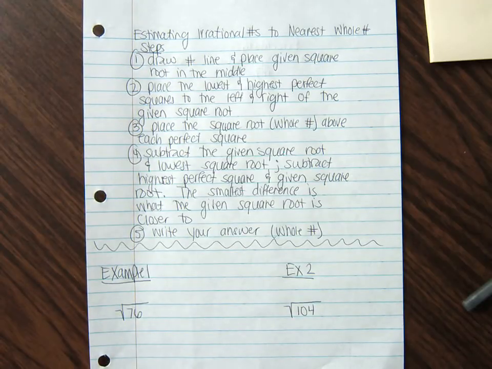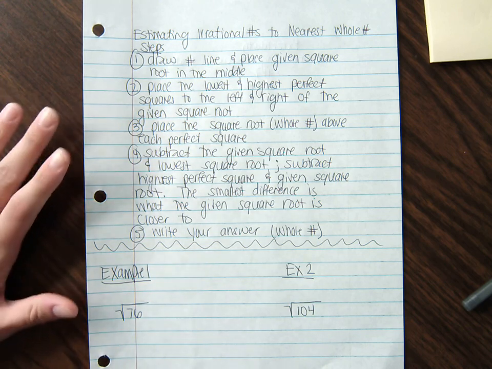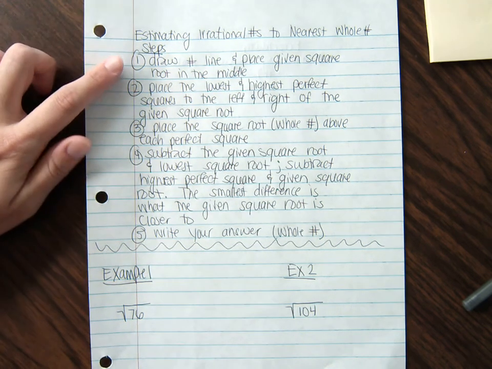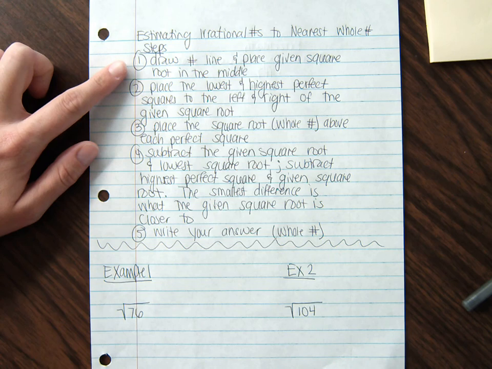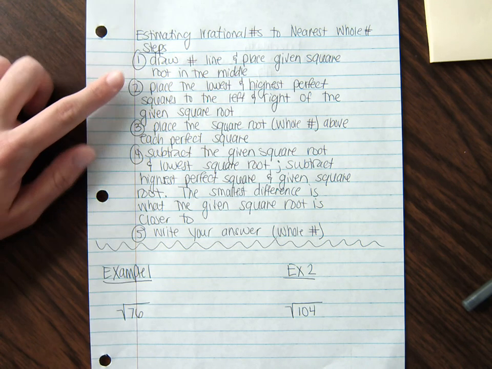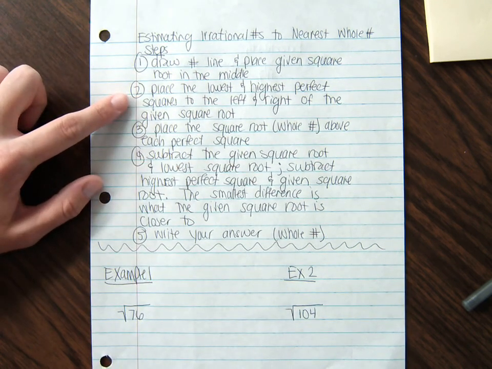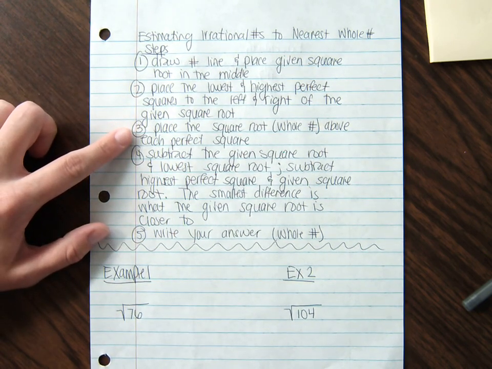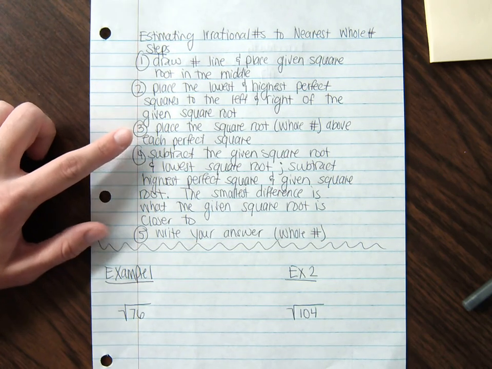Alright, we're going to work on estimating irrational numbers to the nearest whole number. Now this is exactly what we did when we estimated irrational numbers between two whole numbers, except we're adding one more step onto it. So the first thing we're going to do again is draw our number line and place the given square root in the middle. We're going to place the lowest and highest perfect squares to the left and right of the given square root. We're going to place the square root, which is the whole number, above each perfect square.